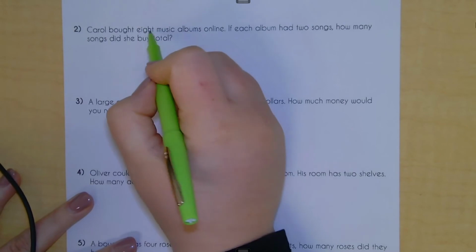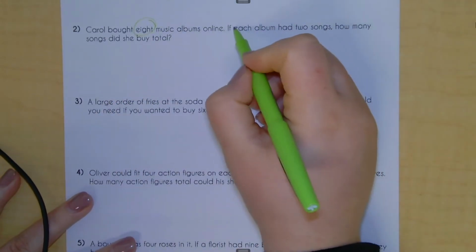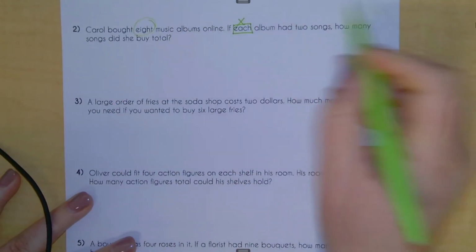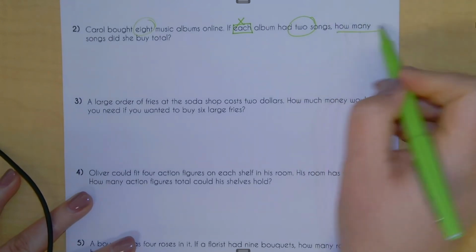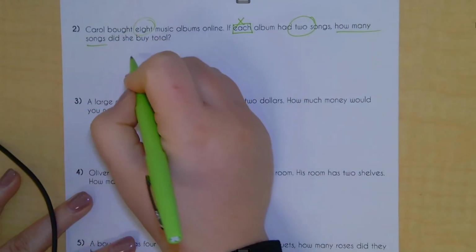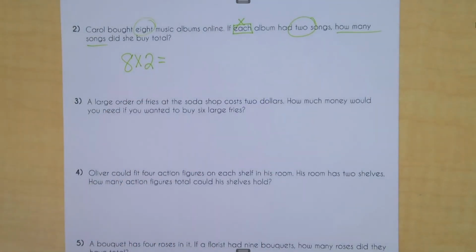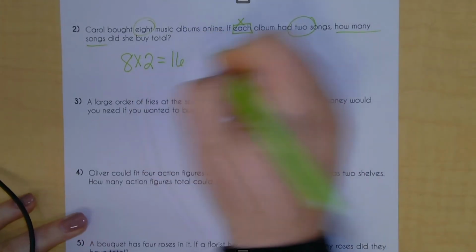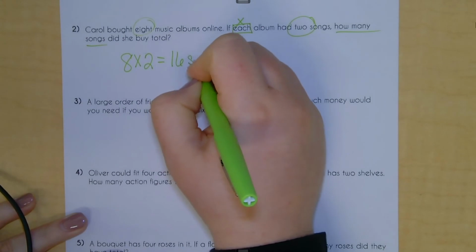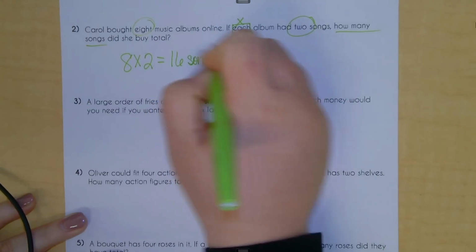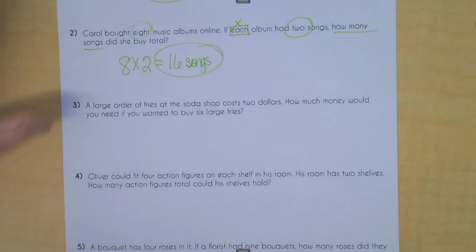Carol bought 8 music albums online. If each album had 2 songs, how many songs did she buy total? Boom. Look, kids. 8 times 2. I'm telling you, the facts that you've already memorized, that's a strategy. You're done. You've memorized them. You know them. What's 8 times 2? Good. 16. How many songs? 16 songs. Look how easy that is when you have them memorized.